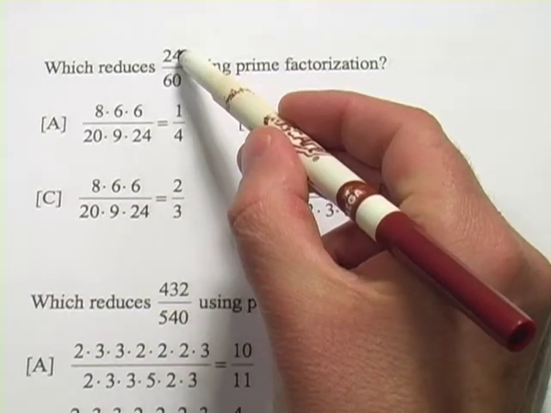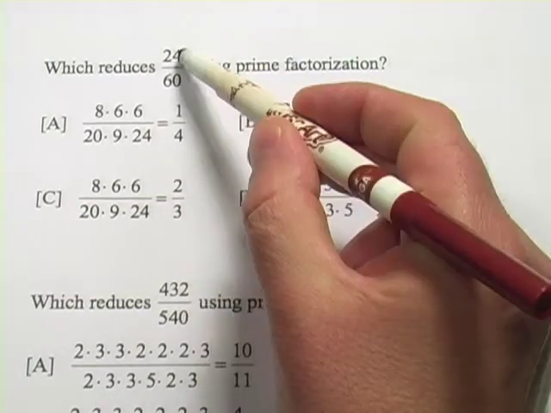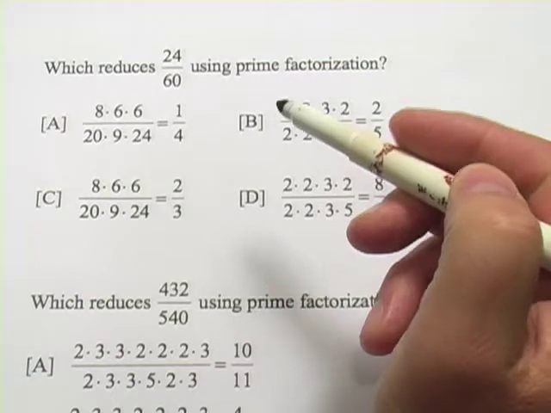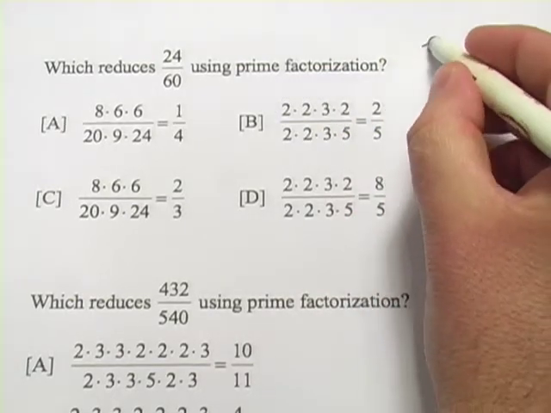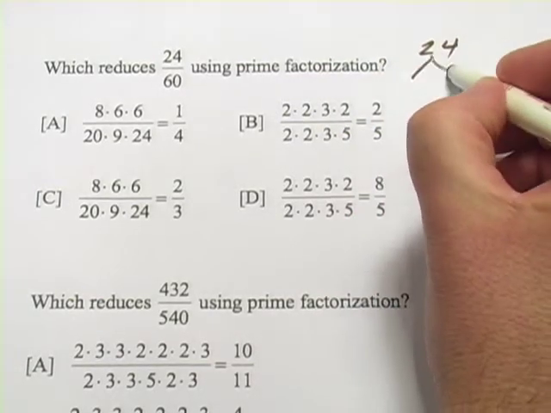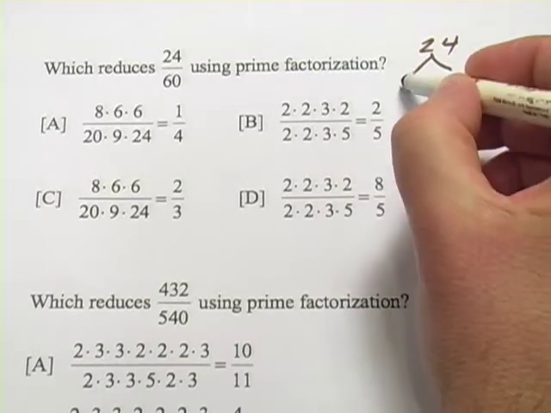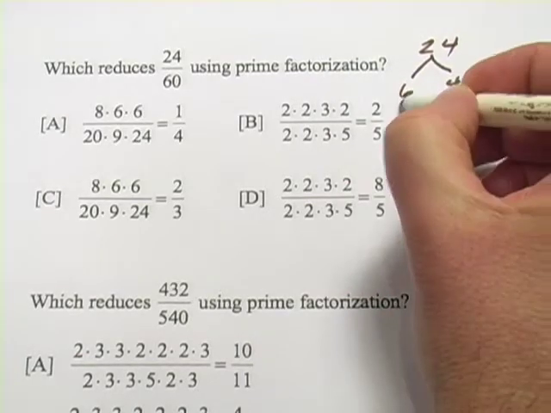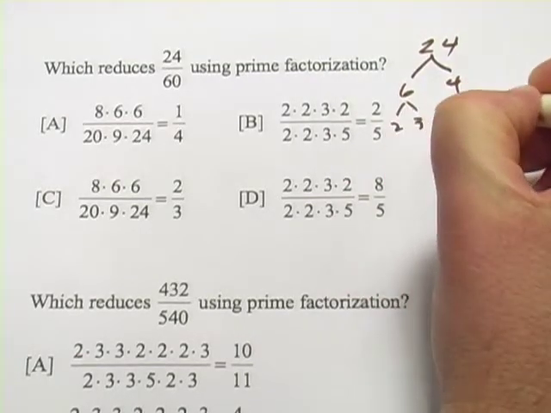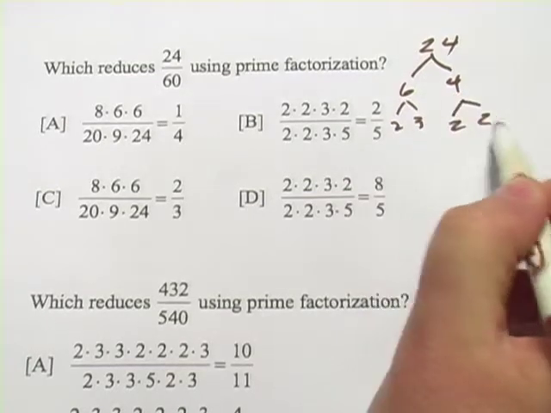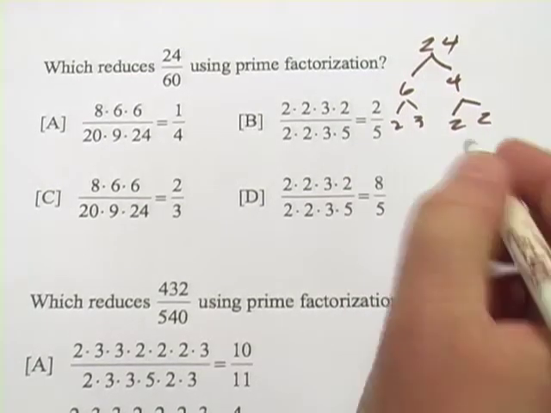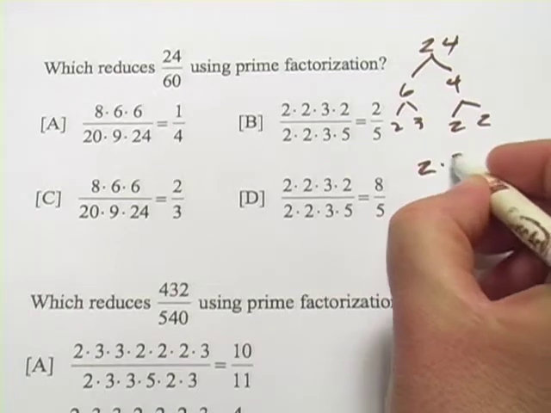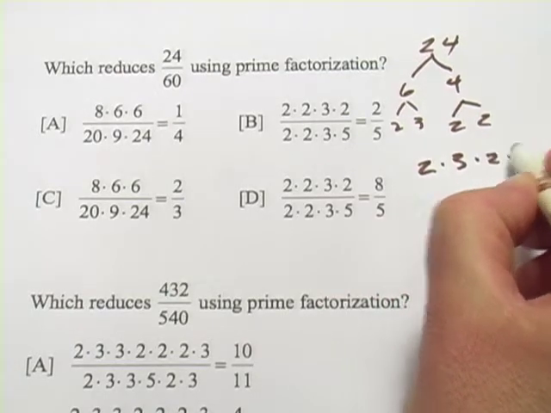First of all, I want to do a prime factorization of both my numerator and denominator, and I usually like to do it with the tree method. So I start with 24 here, that's our numerator. You can say that's 6 times 4. 6 is 2 times 3, and 4 is 2 times 2. Those are all prime numbers, so there's my prime factorization. It's going to be 2 times 3 times 2 times 2.